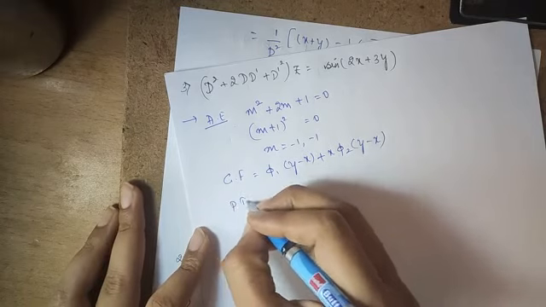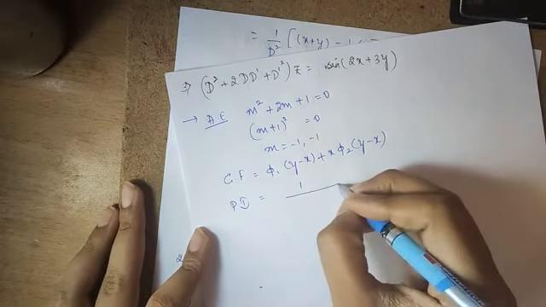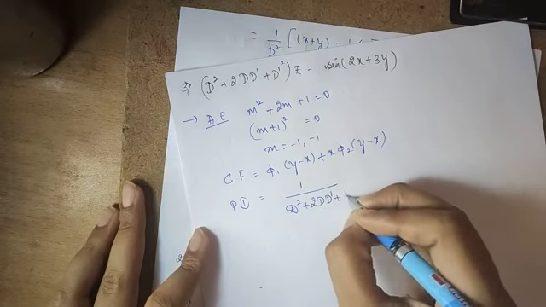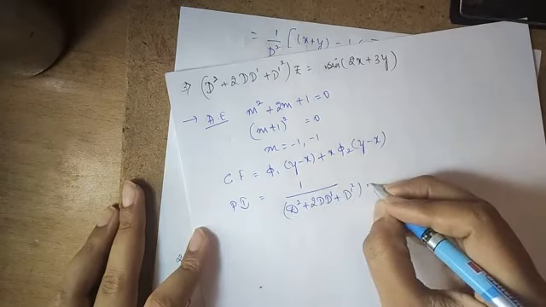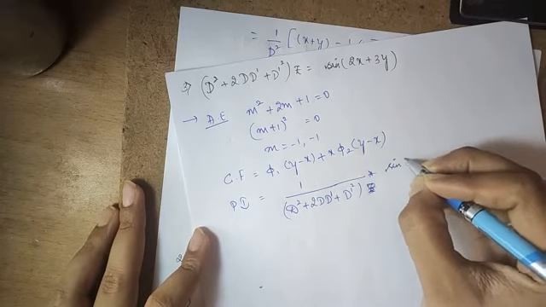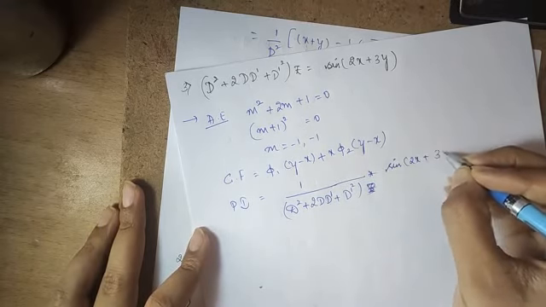So let's find out the particular integral. 1 over D square plus 2DD dash plus D dash square into sine of 2x plus 3y.